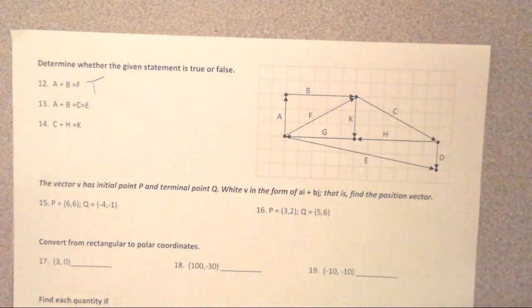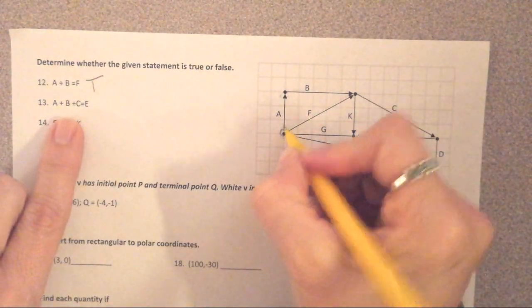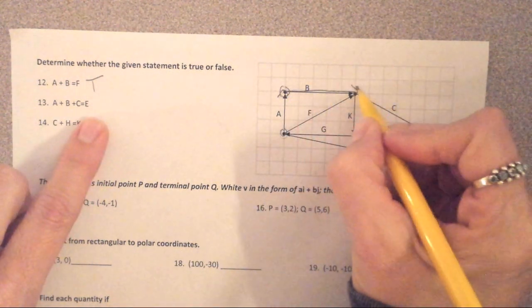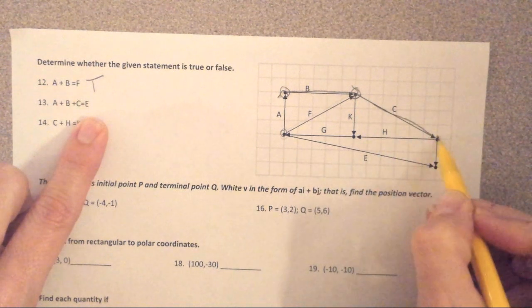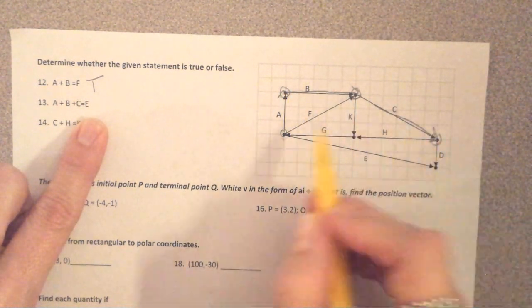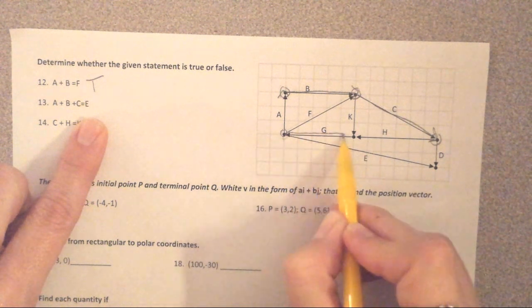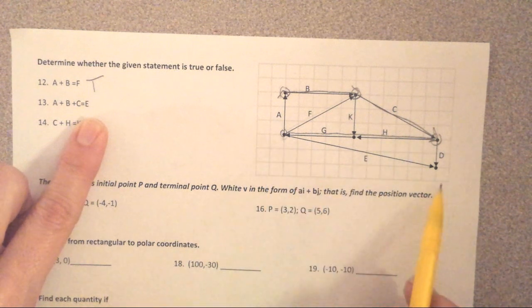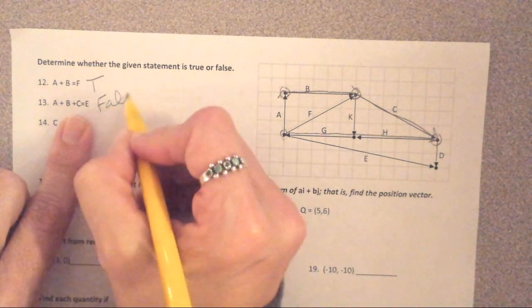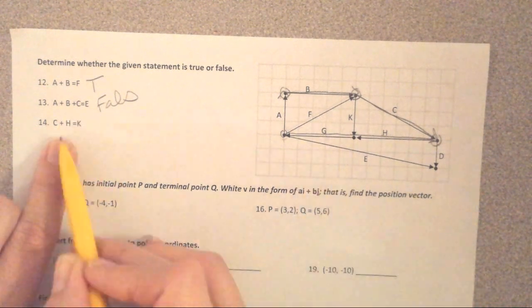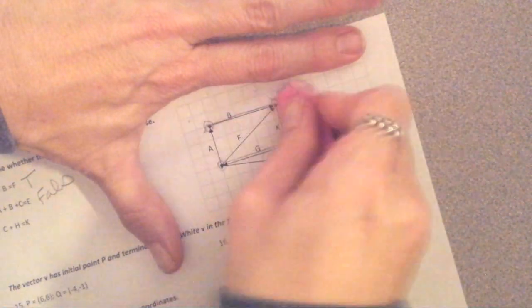Okay, so the next one wants me to see if A plus B plus C, so if I take these right here, A plus B plus C, and I draw the resultant, it would be right here, G plus H. They're saying it should equal E. That's false. It should equal H plus G. Let's go do 14. I'm going to erase again.